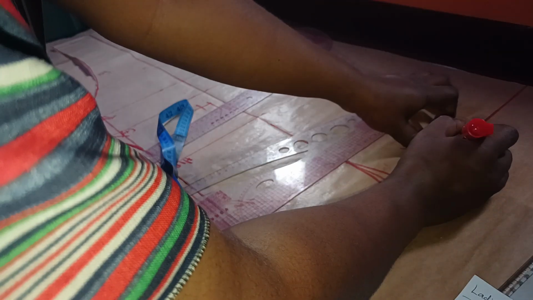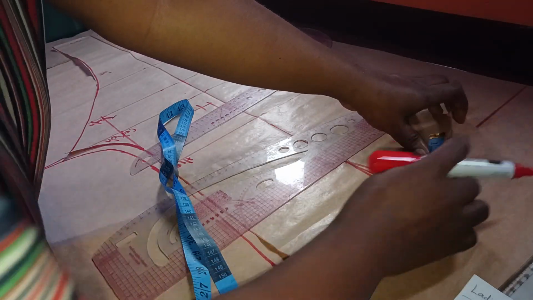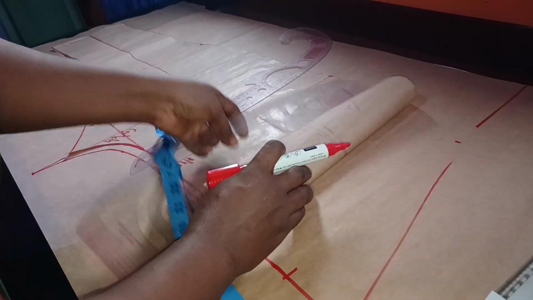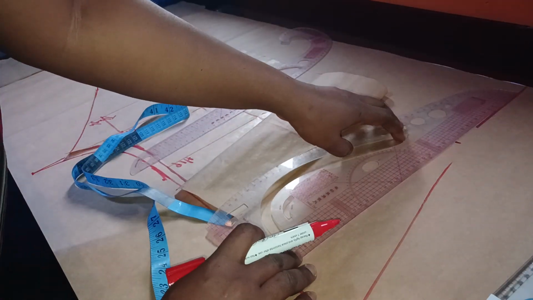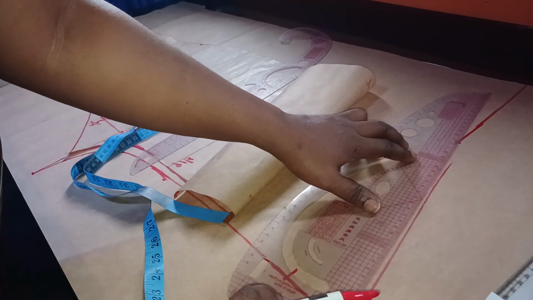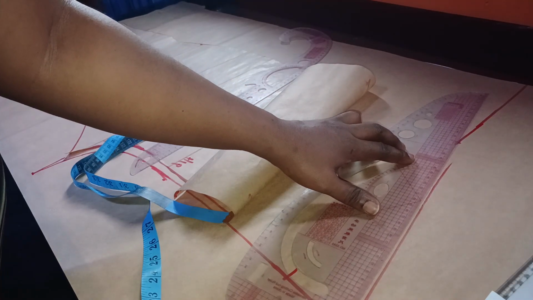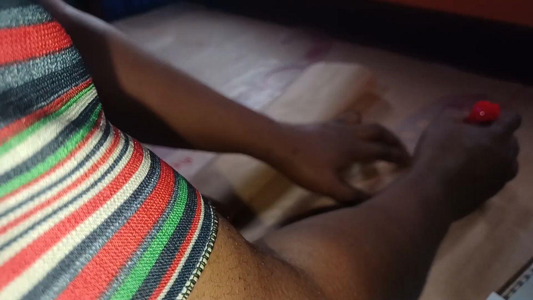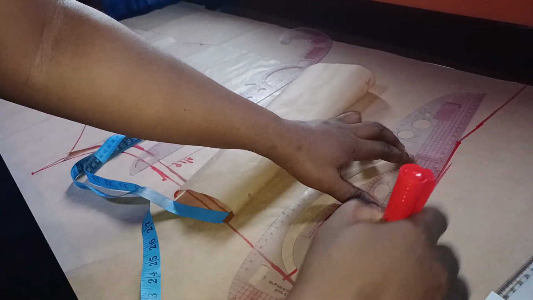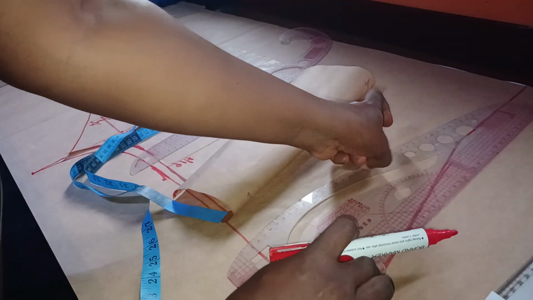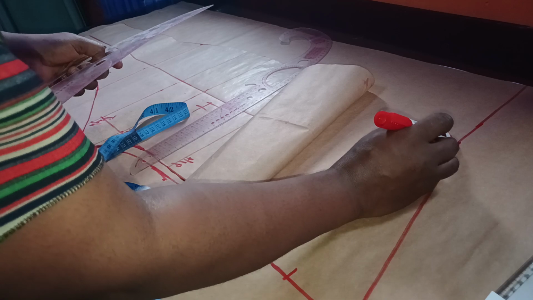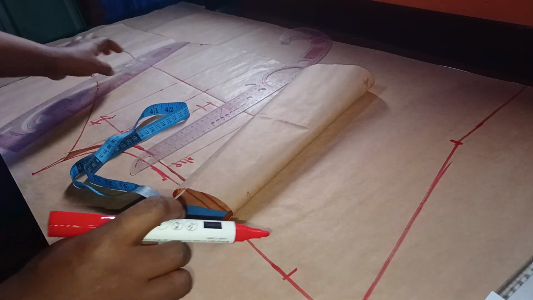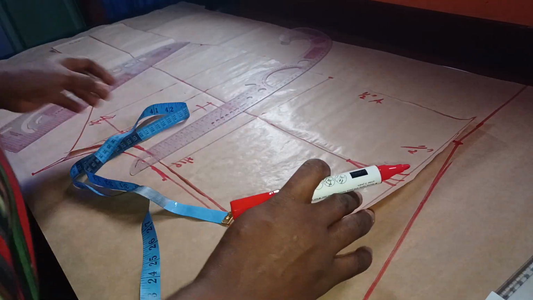So let me remove this and draw it so that you see it now. If we join it from here, we have our 12 inches like this. We have measured our 12 inches. So this is our waistline on the back part.